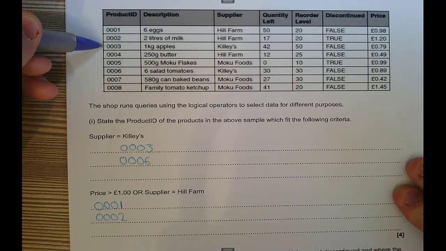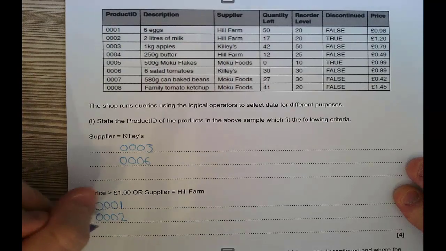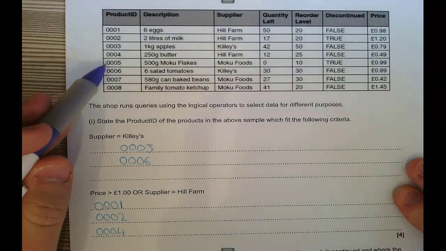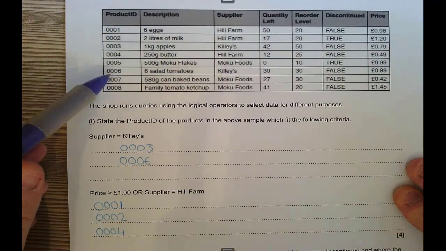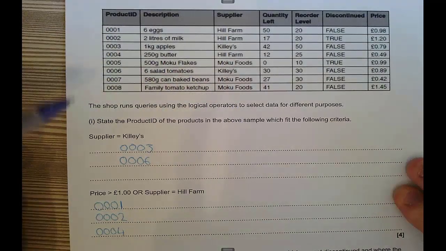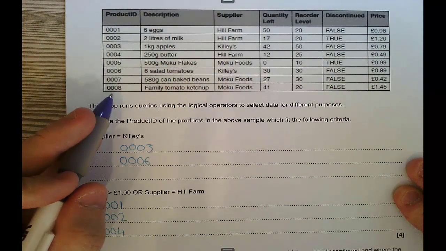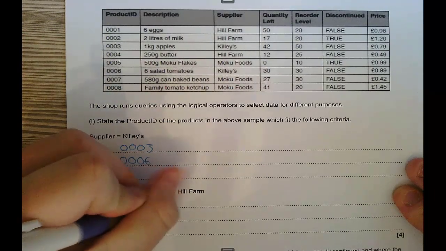Product 3 is 79p, so it's not more than £1, so we miss it, and it's not from Hill Farm. Product 4 is from Hill Farm, but it's not more than £1, but that's fine because it's an or. So we've got 0004. Number 5 is 99p and it's not from Hill Farm, so that doesn't count. Product 6 is from Killies and is 89p, so that doesn't count. Product 7 is from Moku Foods and 42p, so that doesn't count. Product 8 is from Moku Foods, but it's £1.45, so we need to record that one as well.